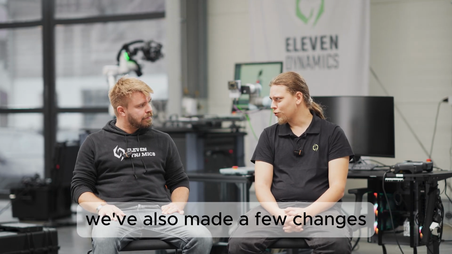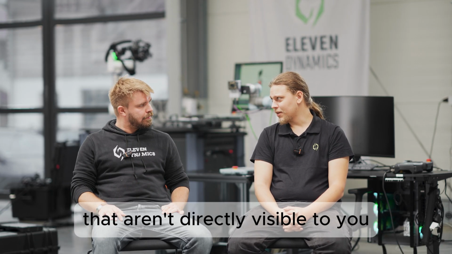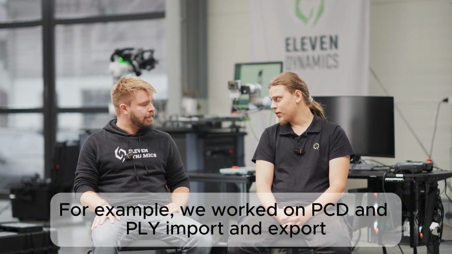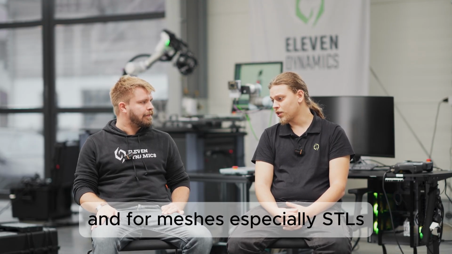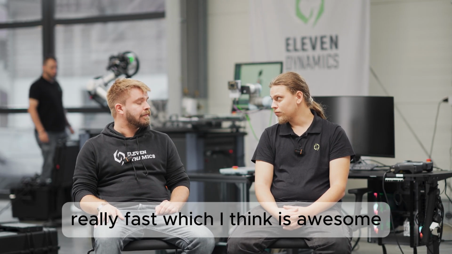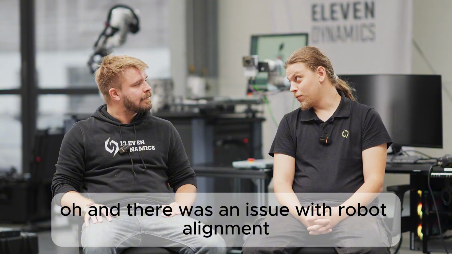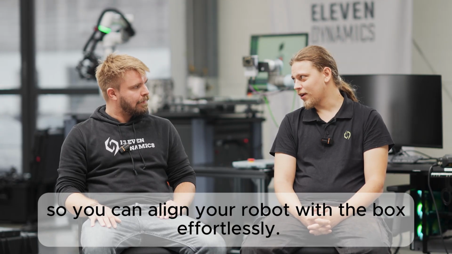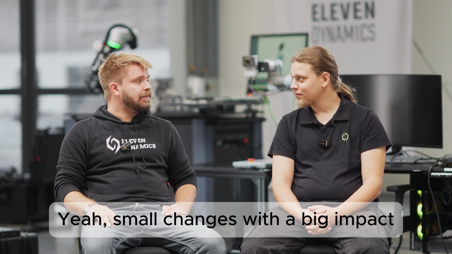We've also made a few changes that aren't directly visible to you, but you'll definitely notice their impact. For example, we worked on PCD and PLY import and export. And for meshes, especially STLs, you can now import files up to 2.8 gigabytes really fast, which I think is awesome. Oh, and there was an issue with robot alignment. That's completely fixed now. So you can align your robot with the box effortlessly. Yeah, small changes with a big impact.